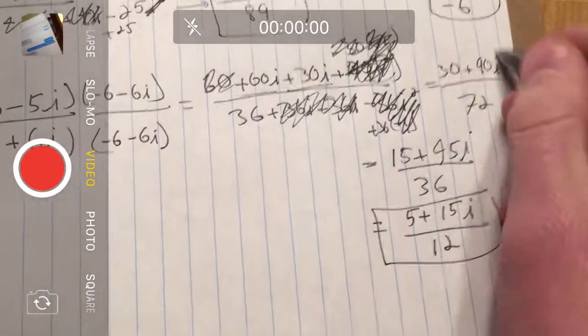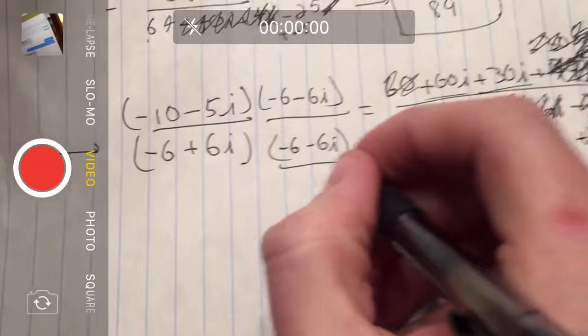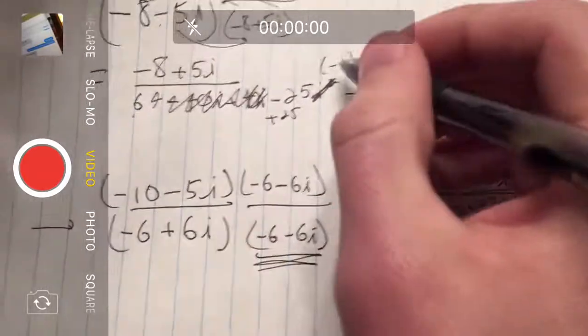So yeah, even once you get here, you still have to simplify it, as we've always done. That's not new at all. None of this was new. The only really new thing here was this complex conjugate, and then the whole i squared being negative 1 thing.